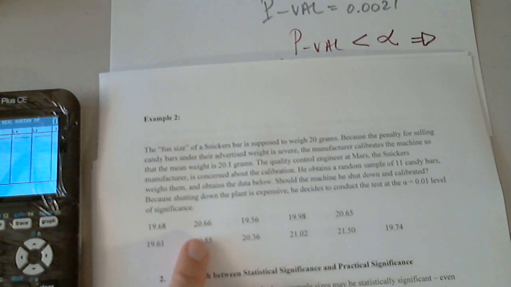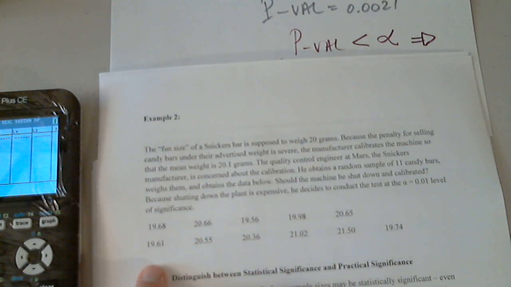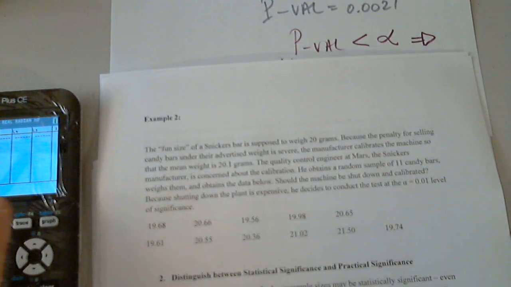19.68, 20.66, 19.56, 19.98, 20.65, 19.61, 20.55, 20.36, 21.02, 21.50, and 19.74.